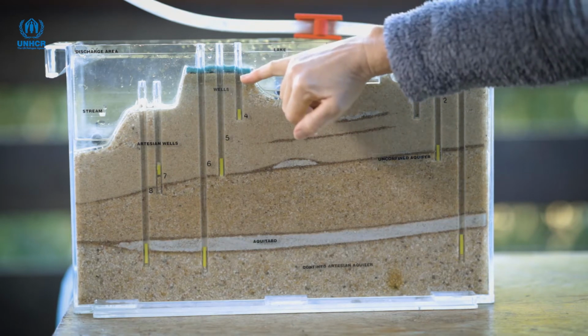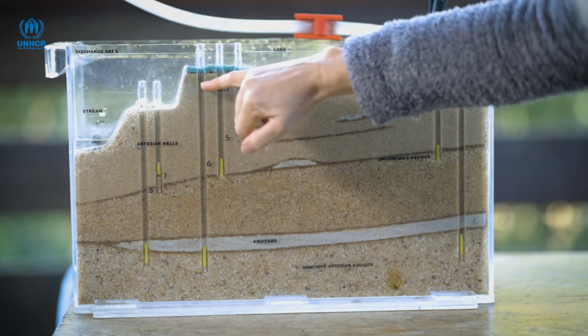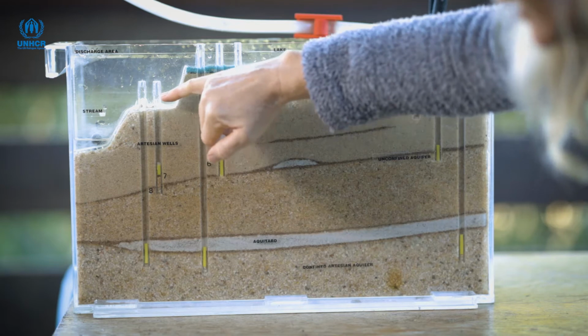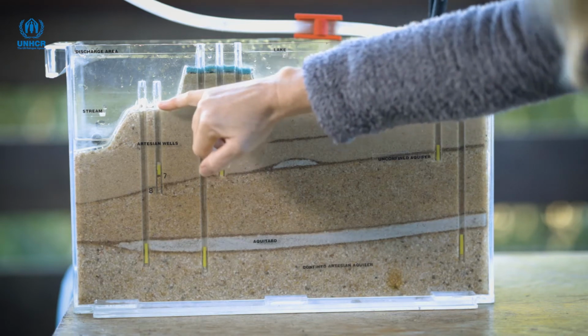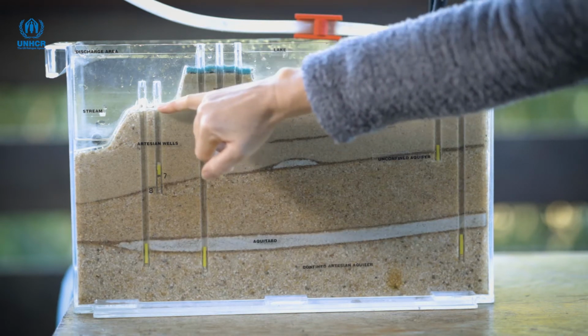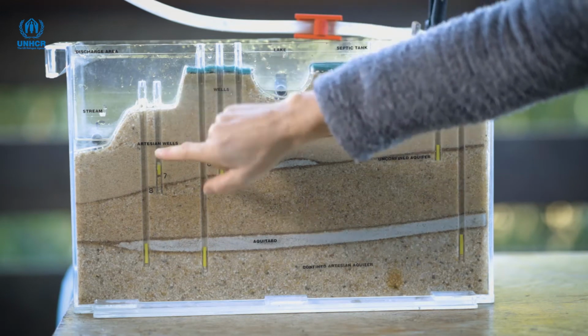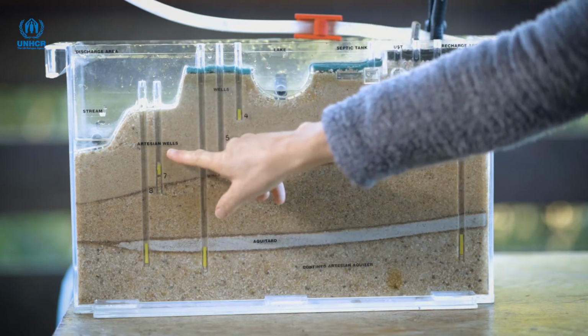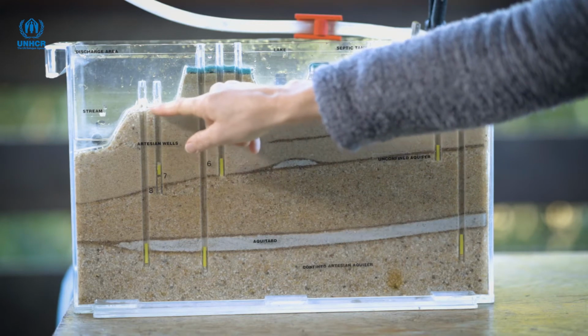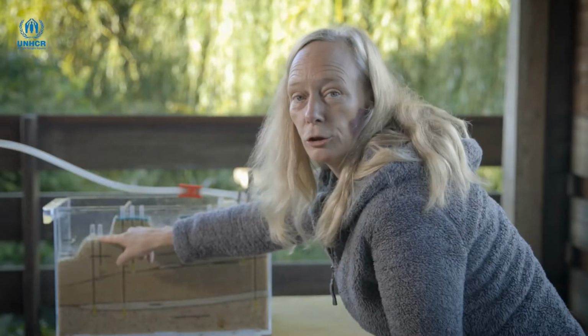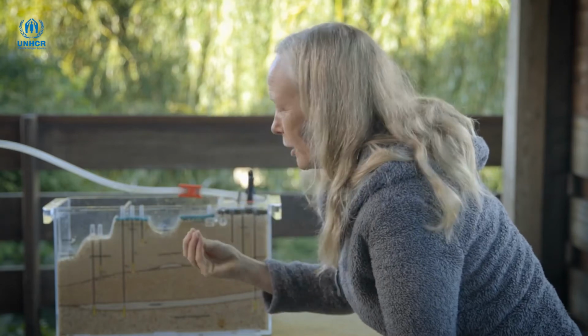While in these here, we have a high water level here and a water level that is even above the topography in this area here, which is what we call an artesian well, meaning that if we cut this well just at the topography, it will be free-flowing. It will be just coming out.